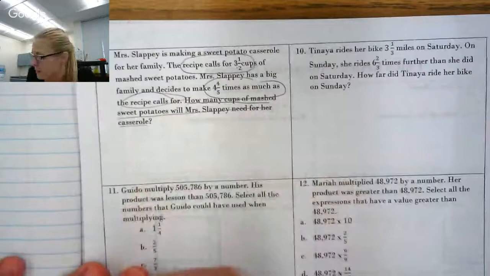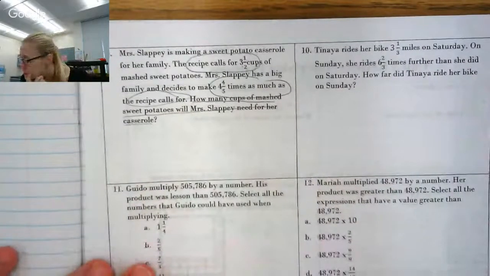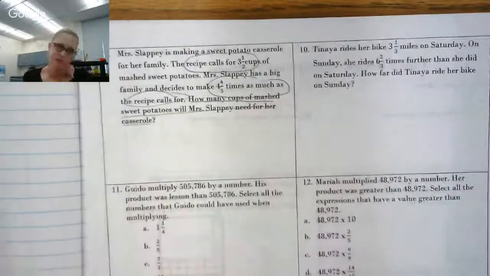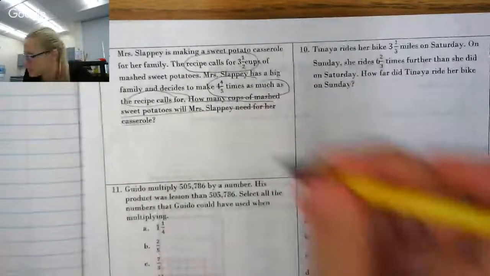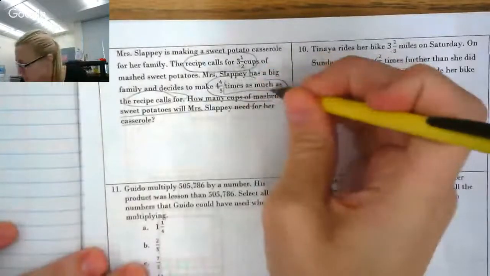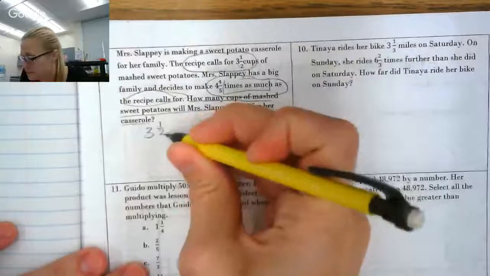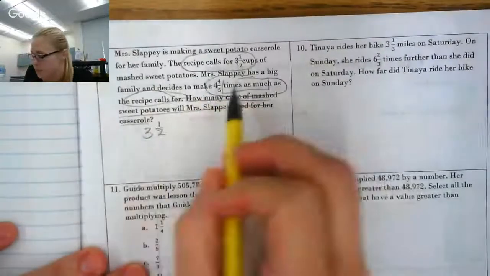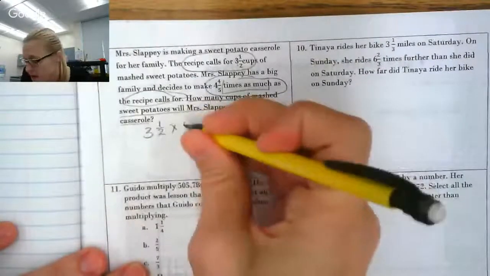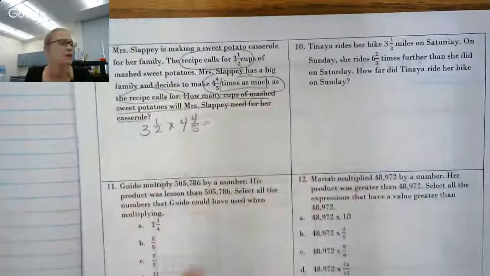And my operation word, what is my operation word? Oh, times as much, which tells me that I'm going to multiply. So I'm going to multiply the amount for the recipe, which is 3½, and she wanted to make 4 4/5 times as much. So I'm going to take these two fractions and I'm going to multiply them.